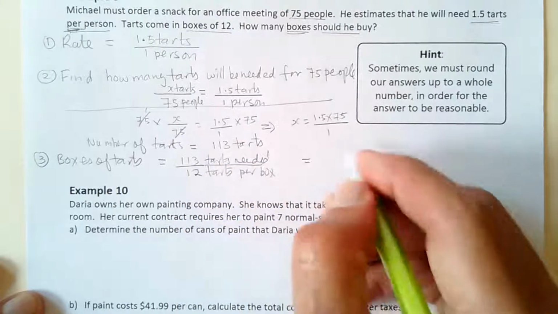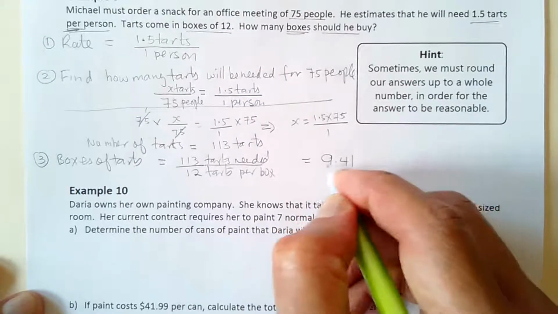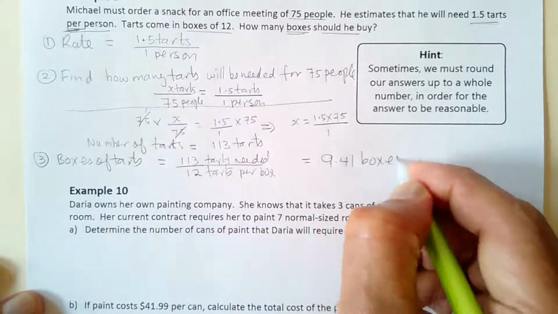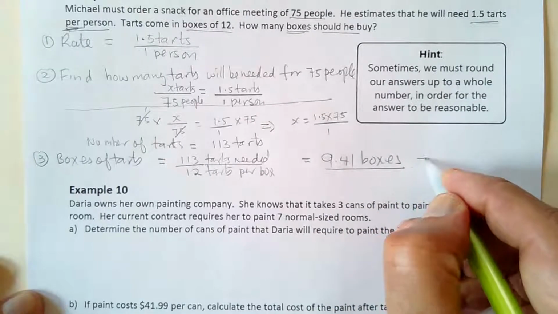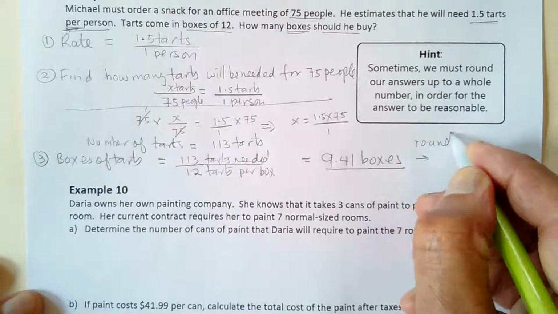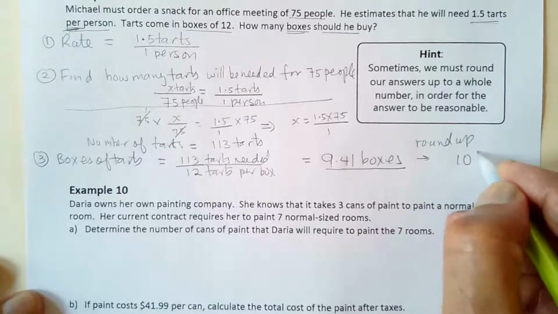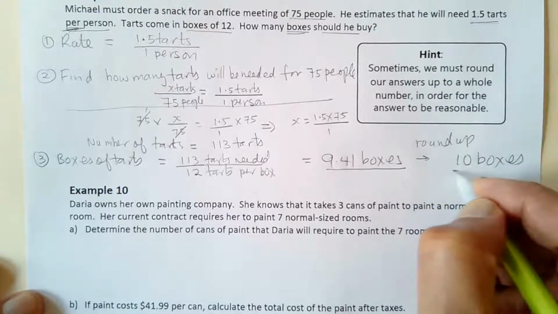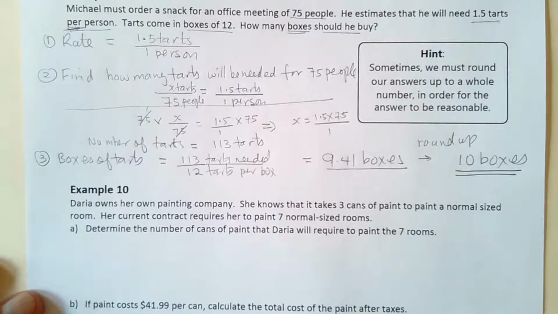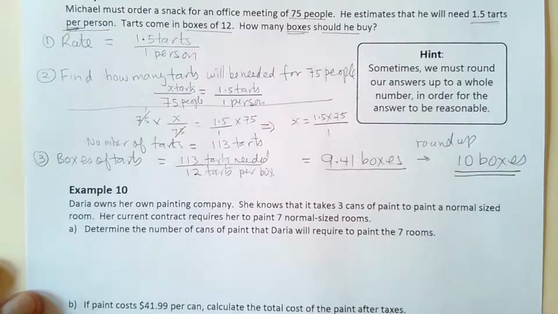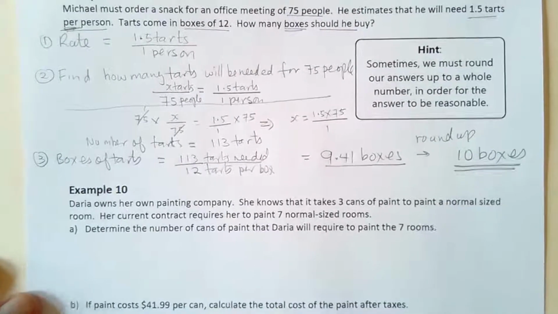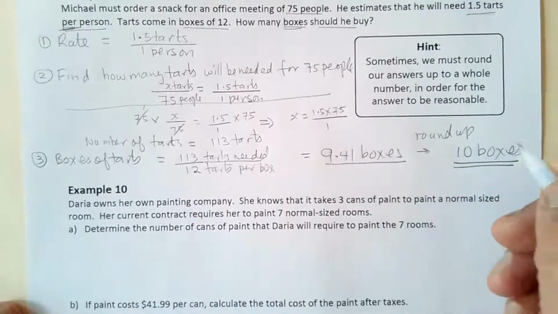Which gives me 9.41 boxes. Now, the store wouldn't give you 9.41 boxes, so you may have to round up. So 10 boxes you'll need. So in this case, the store will give you 9.41 boxes. You will need to buy 10 boxes.